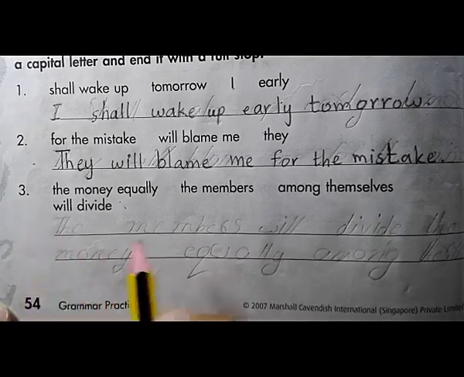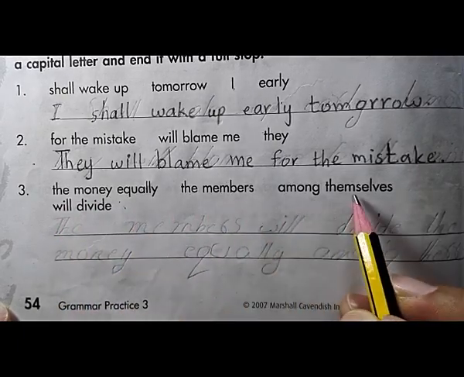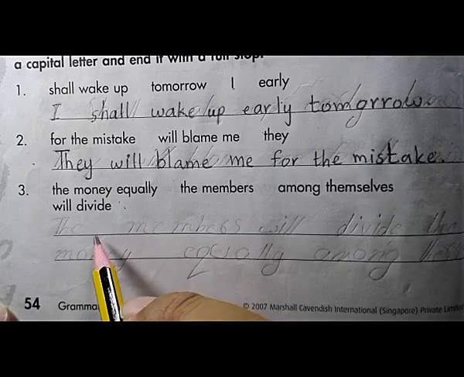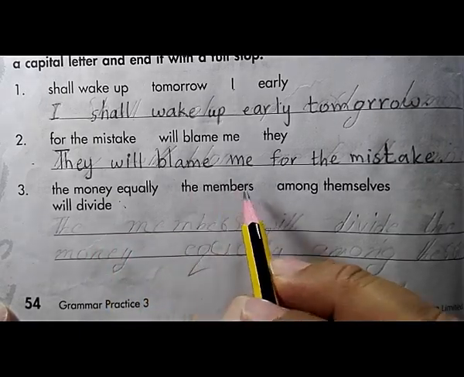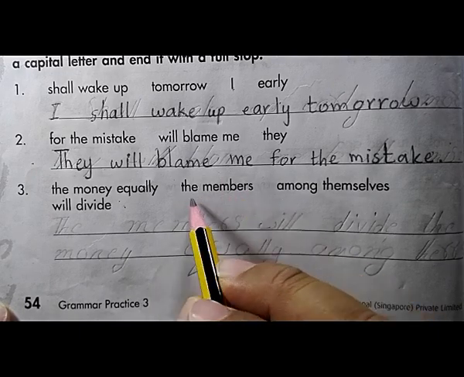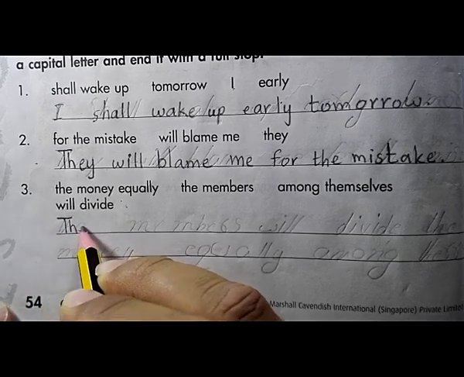Number 3 is: the money equally the members among themselves will divide. So in this sentence we need to find first the subject, and the subject is the members. The members.